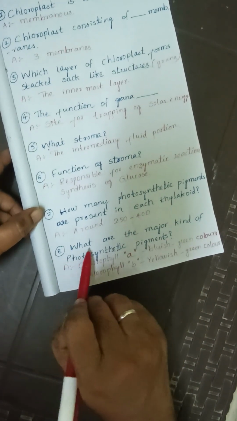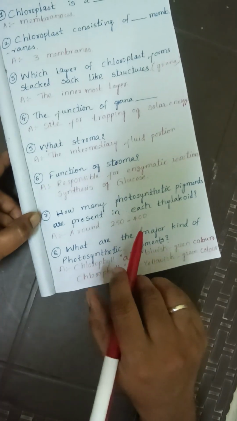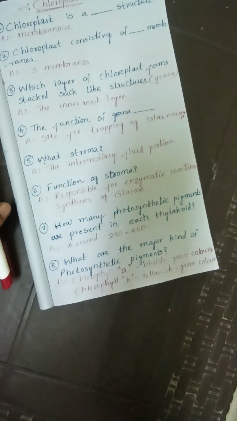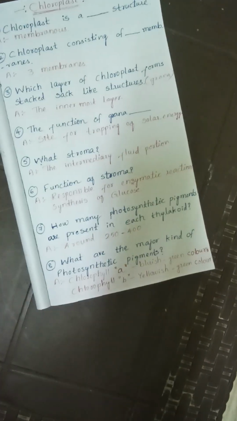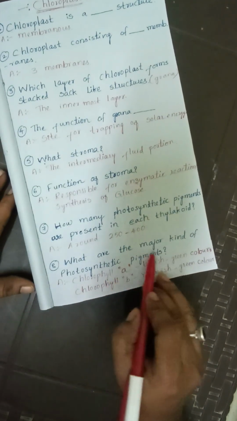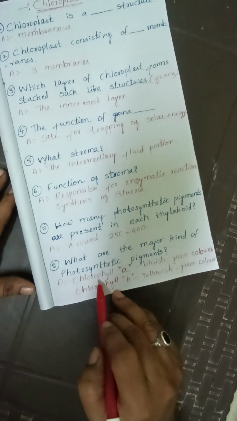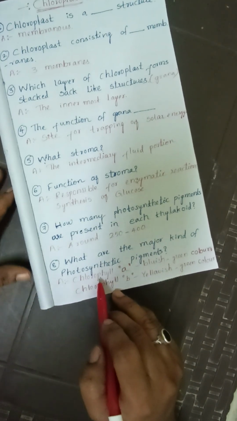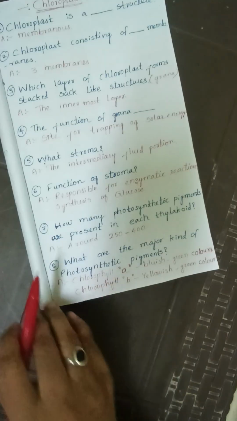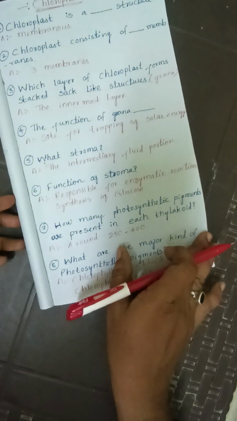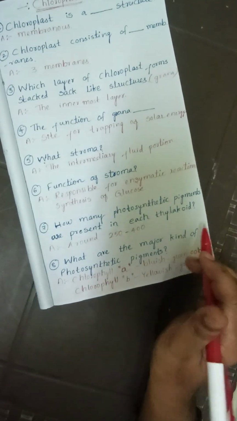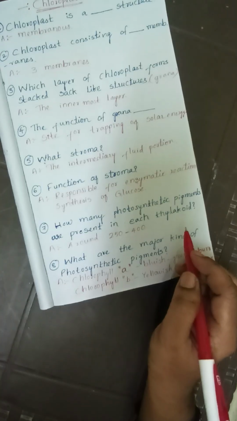Eighth question: what is the major kind of photosynthetic pigment? The major photosynthetic pigment is chlorophyll, not chloroplast.